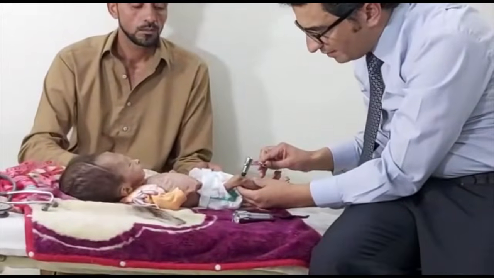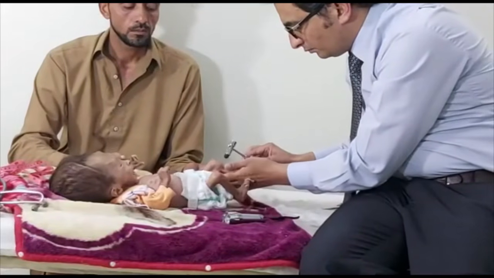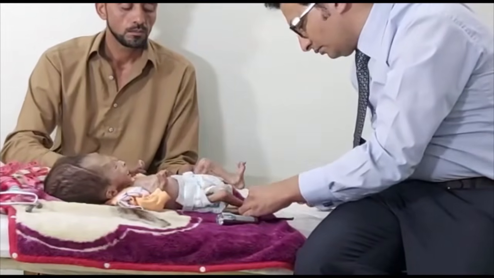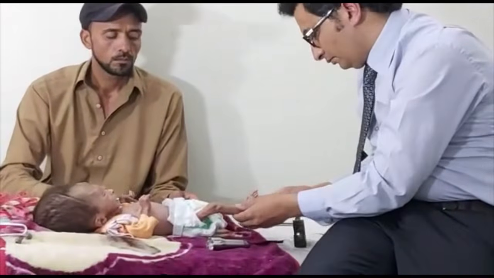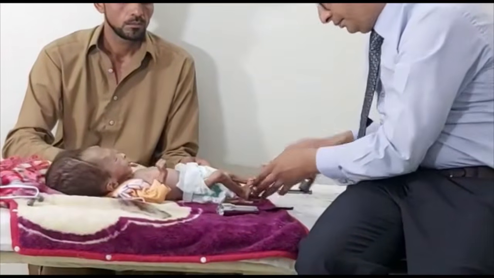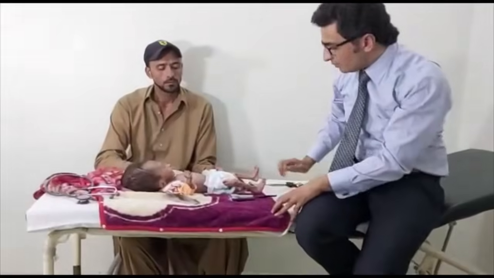Now I'm going to see the reflexes. For power, he is a small child, he will not obey the commands. So just see whether he is taking both legs up or not, taking them sideways or not. In this case, he is moving and taking both the legs up. So generally you can say that the power is fine, or at least it is 3/5.